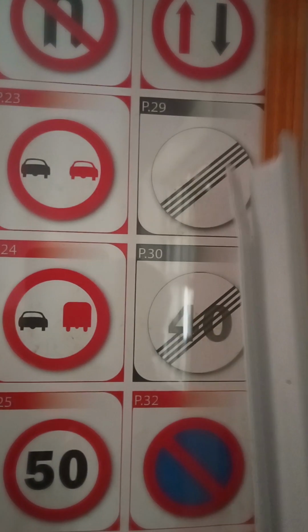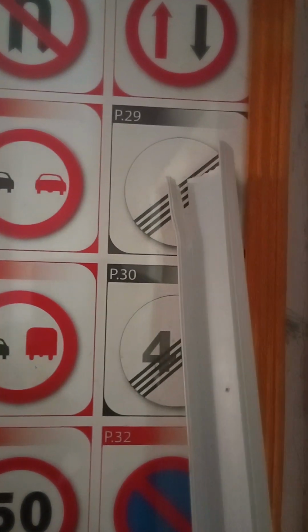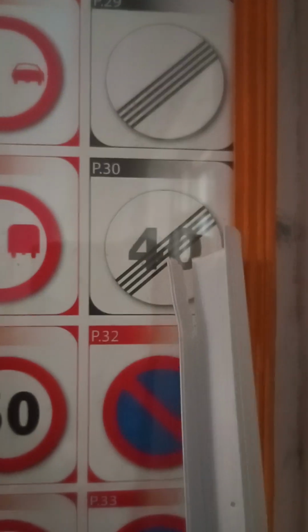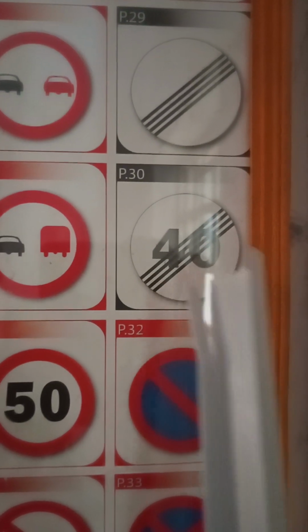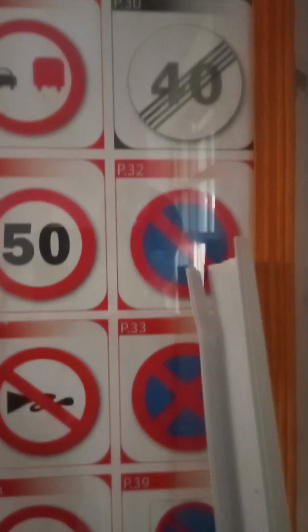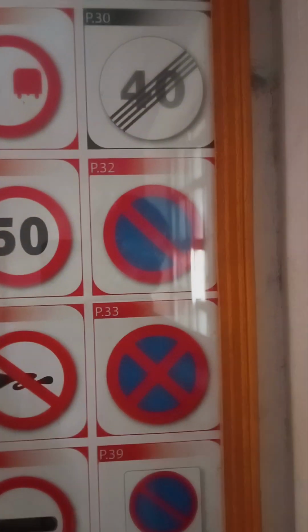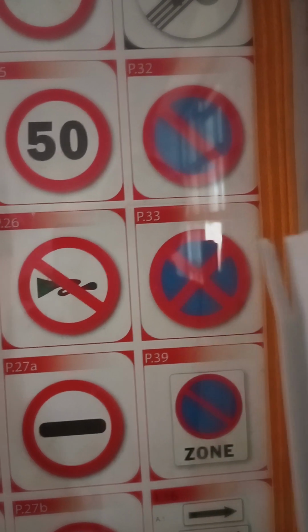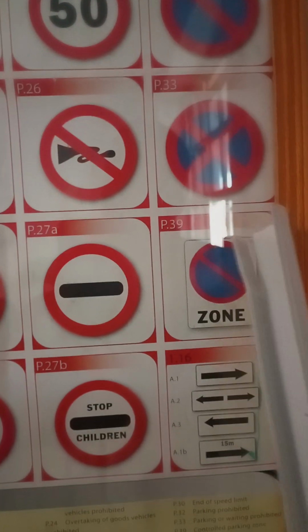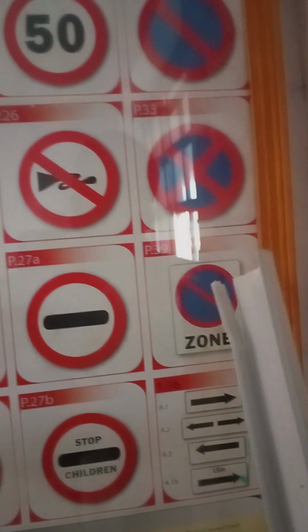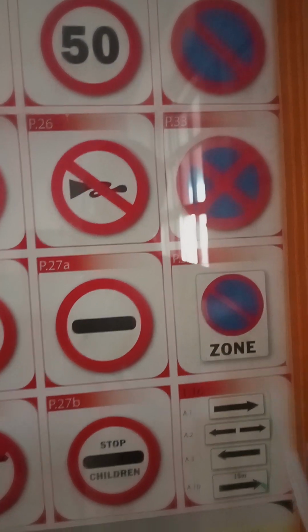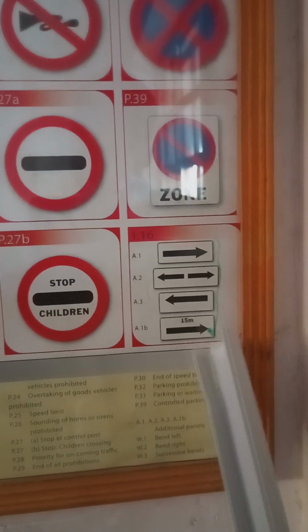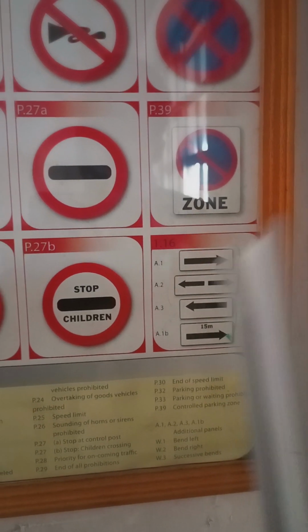This one is the end of all prohibitions. This is the maximum speed limit. No parking. No waiting. No stopping. This is what we call the controlled parking zone. These are what we are calling the additional panels.